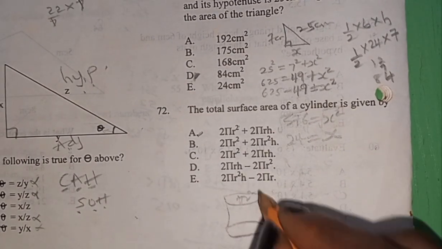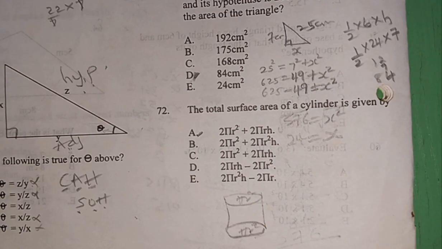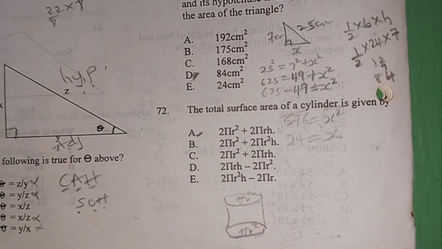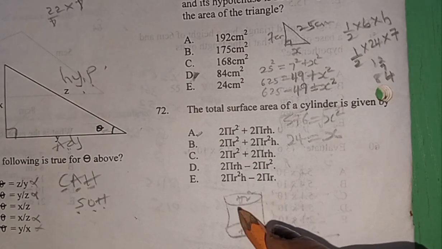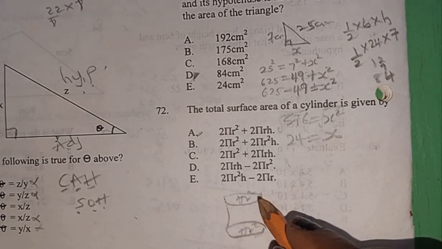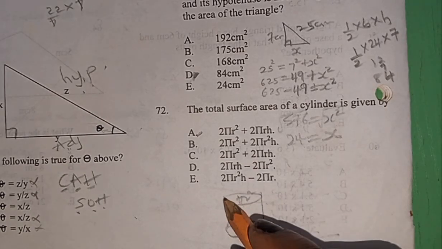This is pi r squared. This is the area of the circular face. Then this curved body, if you open it, becomes length times breadth. That's the area here times the height. That's 2 pi r, the circumference.